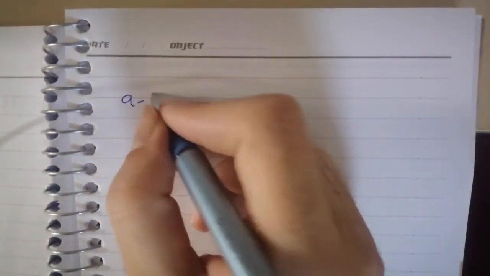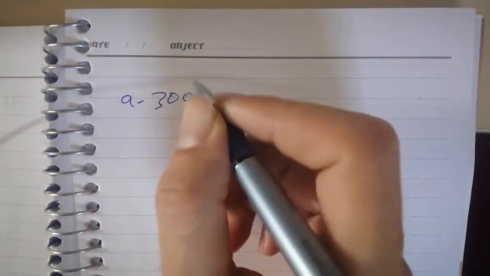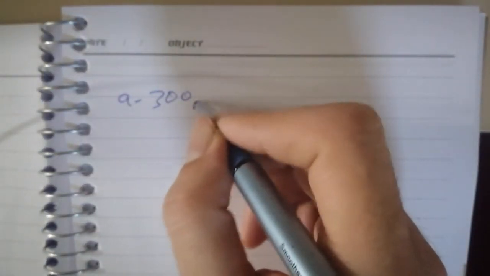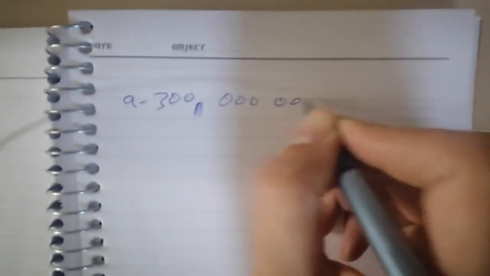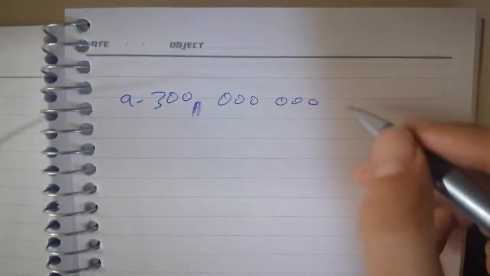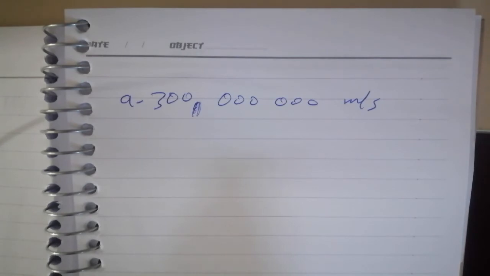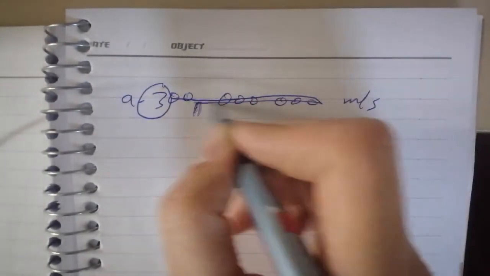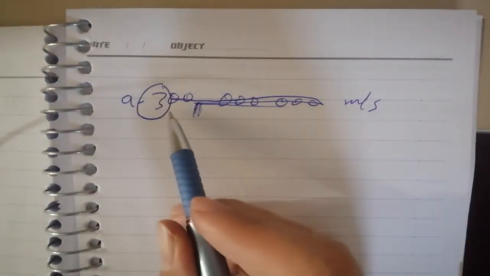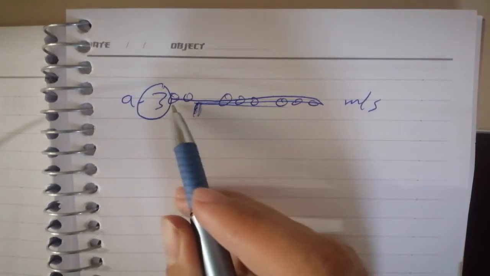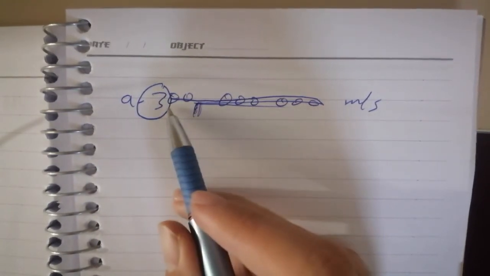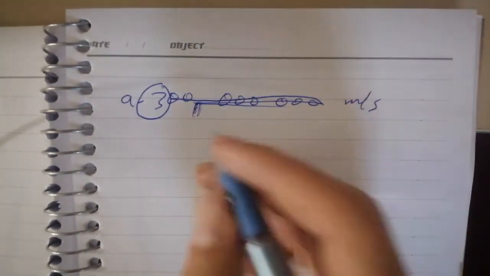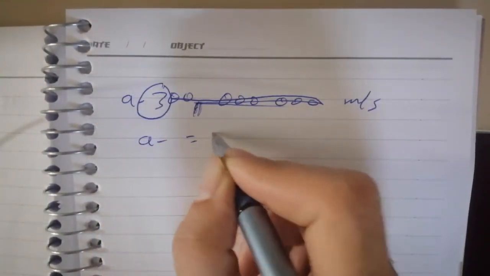In question number 16, it says how many significant figures are in the following measurements. So A, it says 300 million meters per second. So how many significant figures do I have here? Of course, I've only got one significant figure. These zeros are insignificant. Why is that? They are not significant because zeros that come at the end without any decimals are not significant. So how many significant numbers do I have? At A, I've only got one significant number.